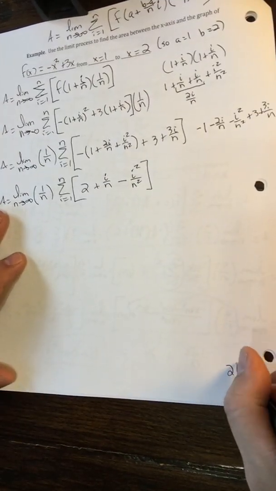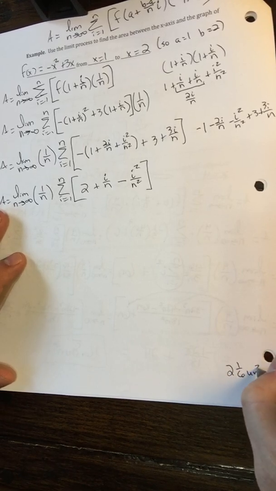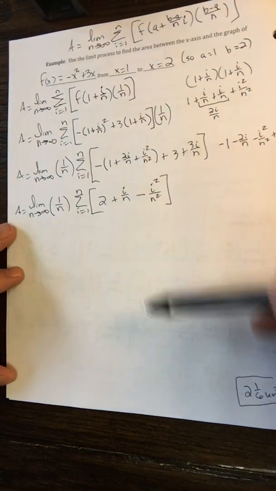Spoiler alert, it's 2 1/6 units squared. Do your work. You should get 2 1/6 units squared.